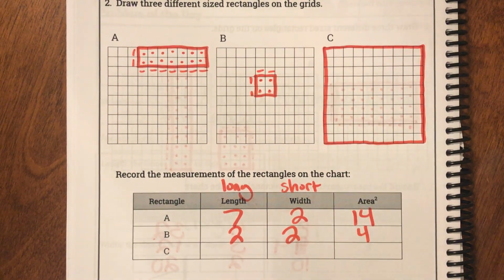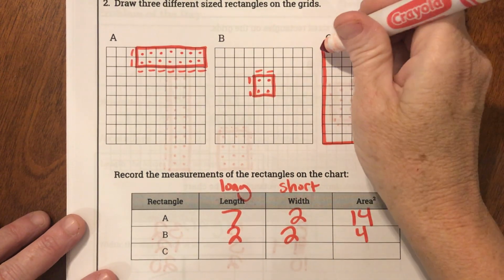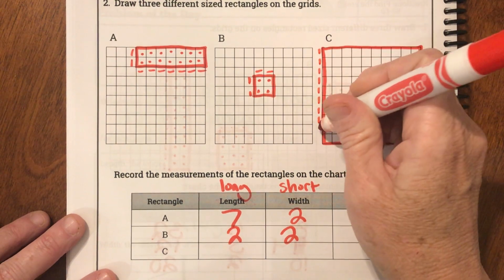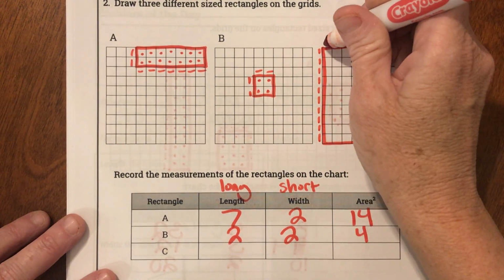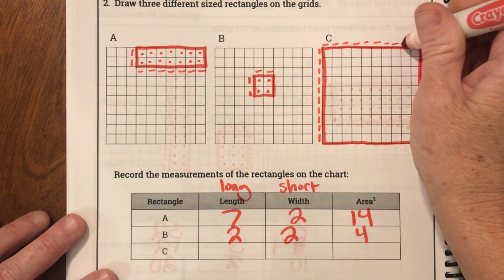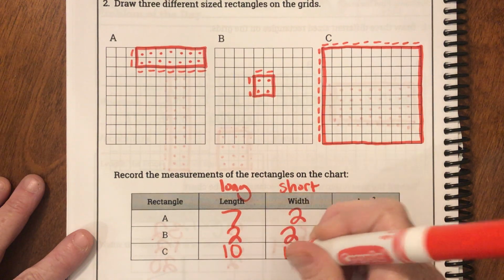Okay, my next one, this is a big one. And this is also a square, so they're going to be the same. 1, 2, 3, 4, 5, 6, 7, 8, 9, 10. Let's check this one. 1, 2, 3, 4, 5, 6, 7, 8, 9, 10. So since they're the same number, it doesn't matter.